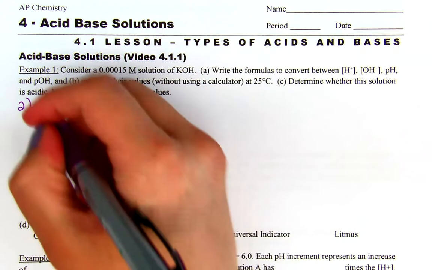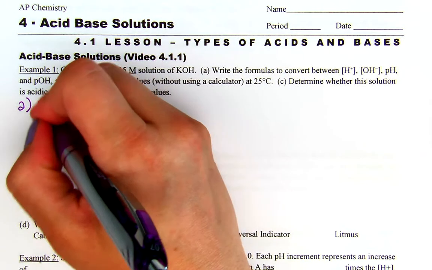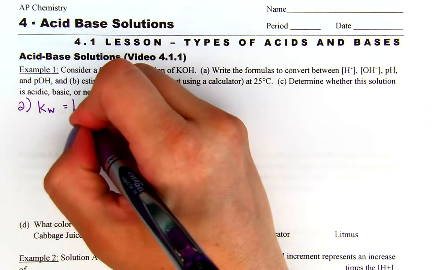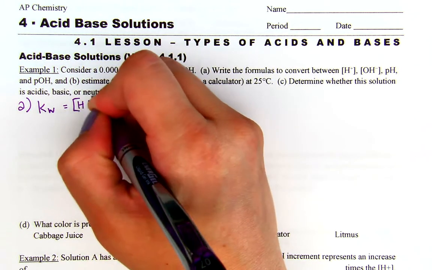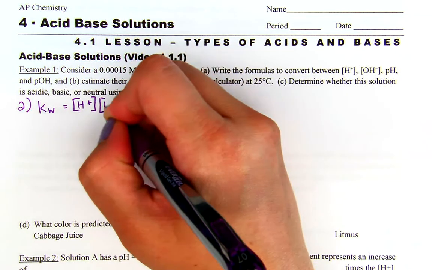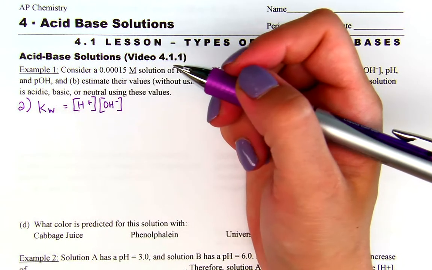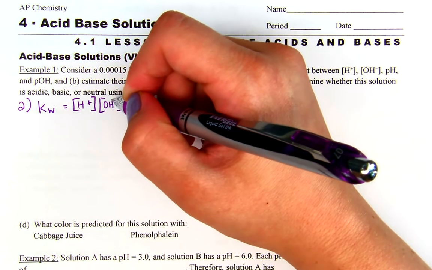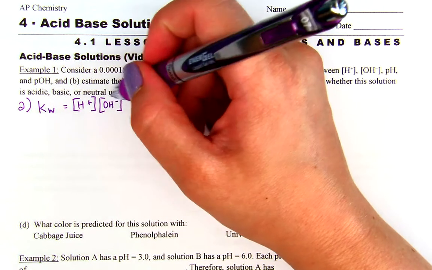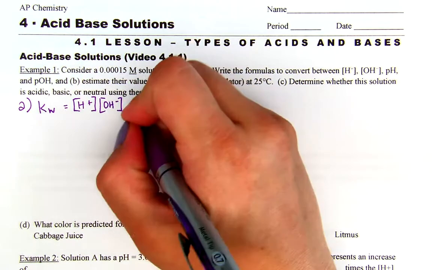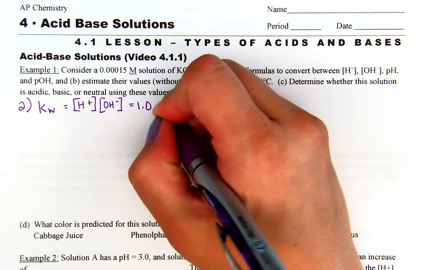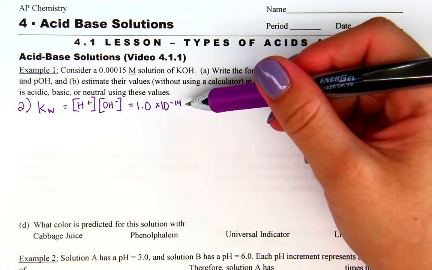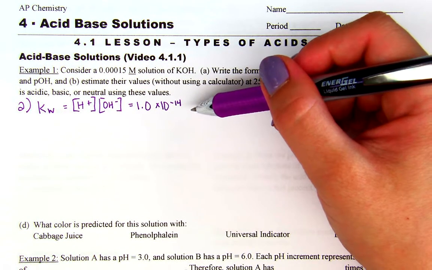So I'm going to write all these formulas for you. Kw, and W stands for water, so this is the K of water, equals the concentration of hydrogen ions times the concentration of hydroxide ions. So just like we did in equilibrium, these are your products of water dissociating, and we'll go into that in a little bit more detail later, but these are the products here. And that's always going to be equal to 1.0 times 10 to the negative 14 at 25 degrees Celsius.